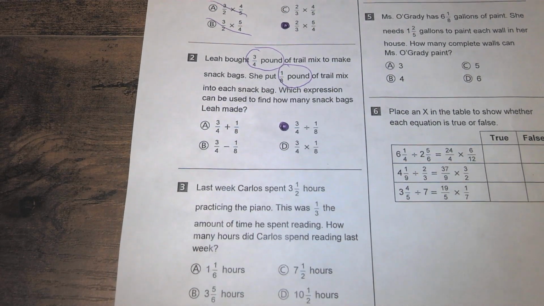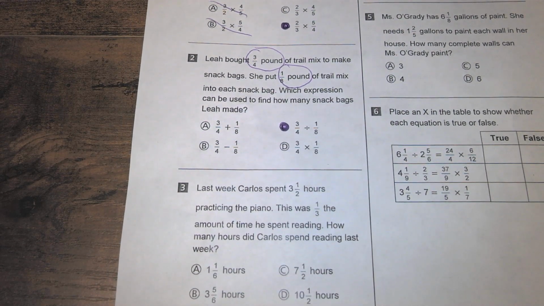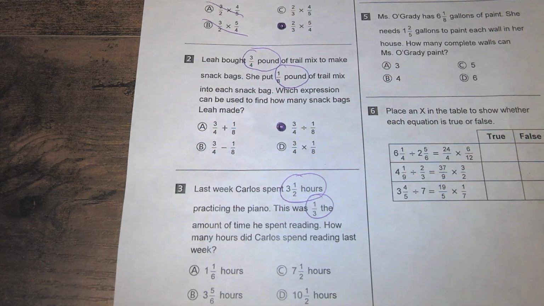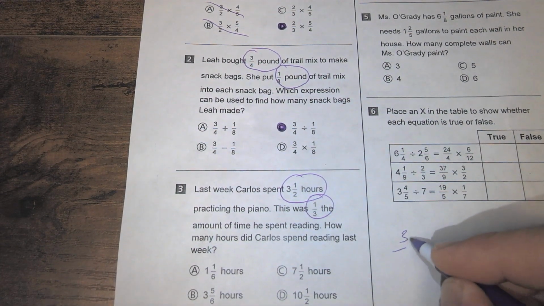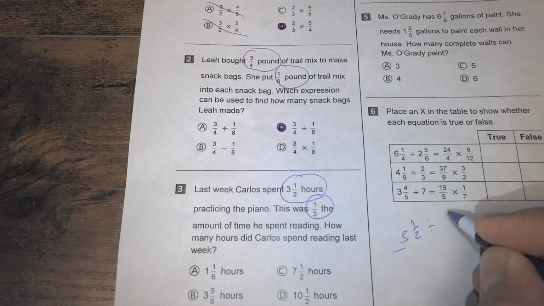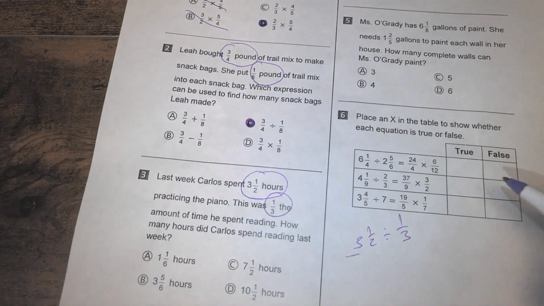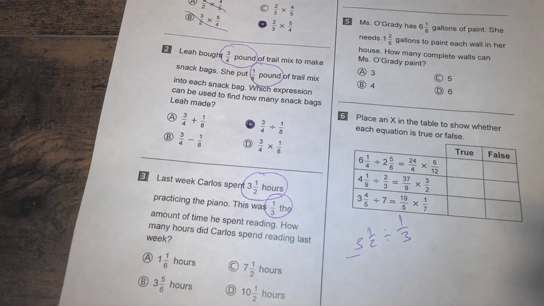Number 3. Last week, Carlos spent 3.5 hours practicing the piano. This was 1/3 of the amount of time he spent reading. How many hours did Carlos spend reading last week? So we're going to take the amount he practiced and divide it by 1/3. So it's going to be 3.5 divided by 1/3. So what's the first step we have to do here, Joshua?